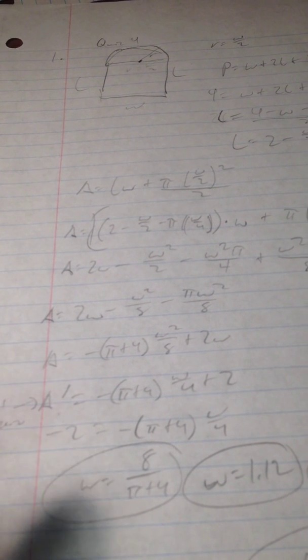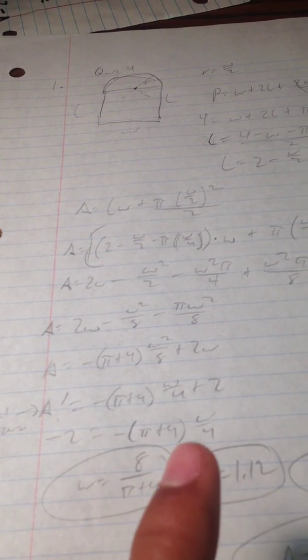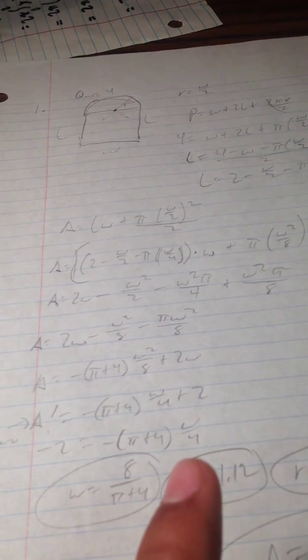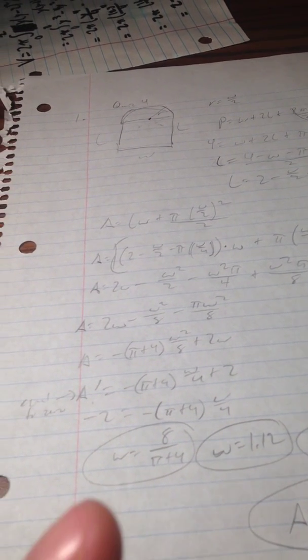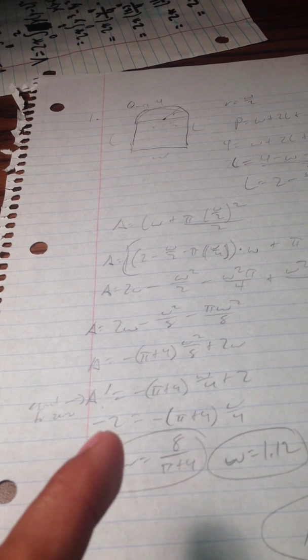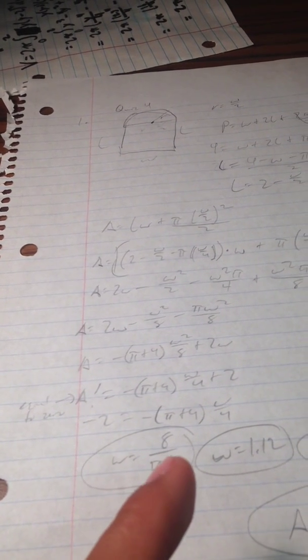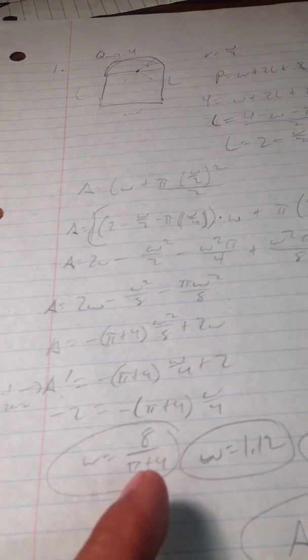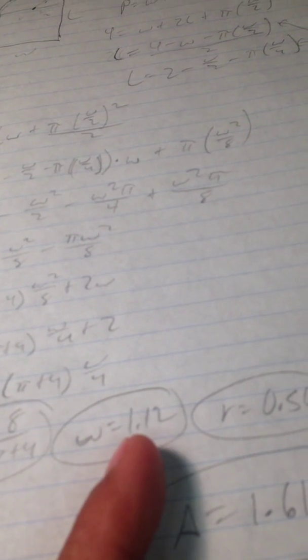So now you can see this as negative pi plus 4 over 4 times w. So you can multiply by the inverse and go negative 2 times 4, which is 8. I'm sorry, negative 2 times negative 4, because you can't forget that negative right there in front of this. So now it's positive 8, and then you divide it by pi plus 4. So w is that. This is the correct answer, but to make it a little bit simpler, I just plugged it into the calculator and figured out what that was. 8 divided by pi plus 4 is 1.12.